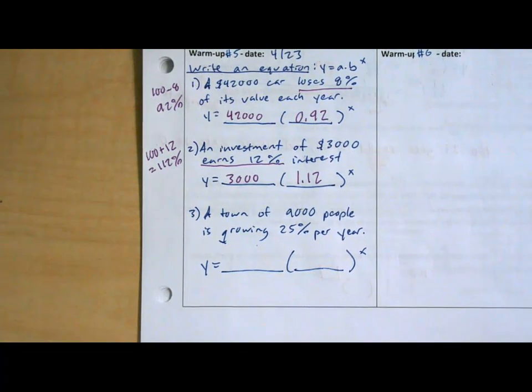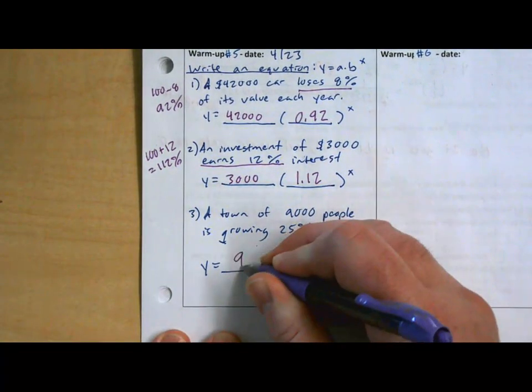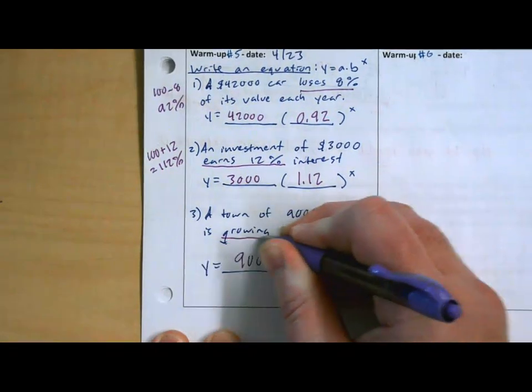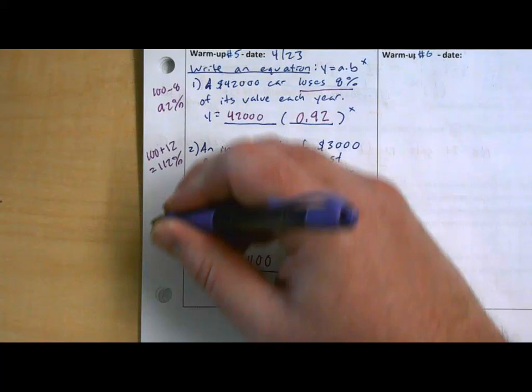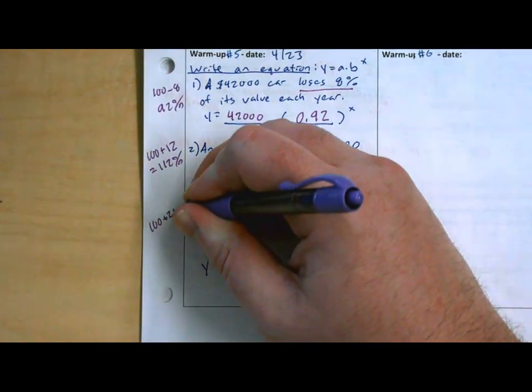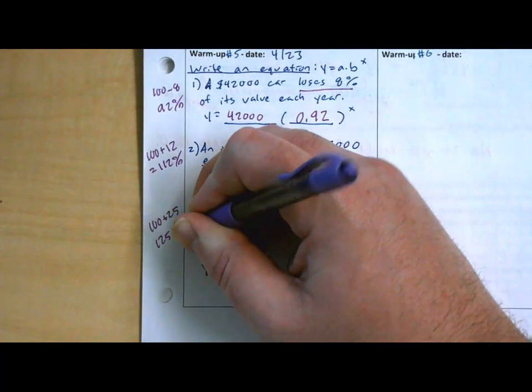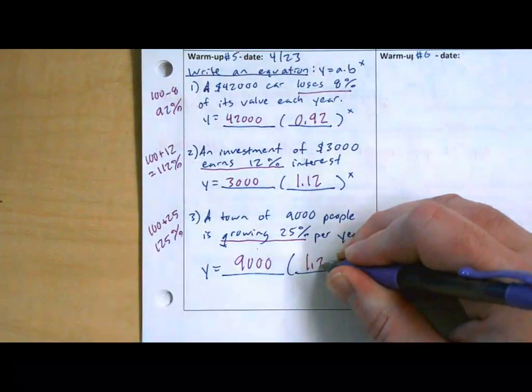And last one, starting value, 9,000. It says we're growing at 25%, so we'd be adding to 100 again this time. 100 plus 25 gets us 125%, and as a multiplier, that would be 1.25.